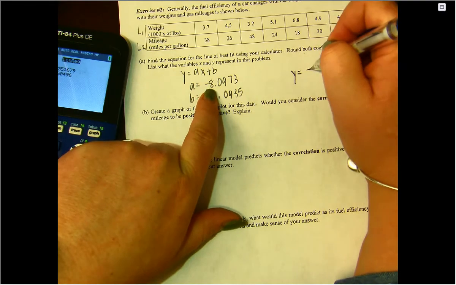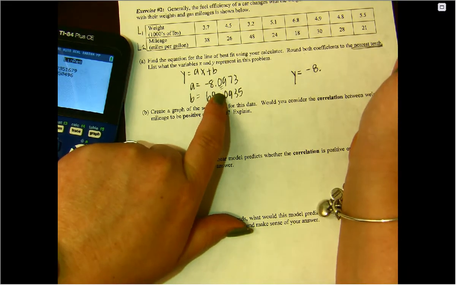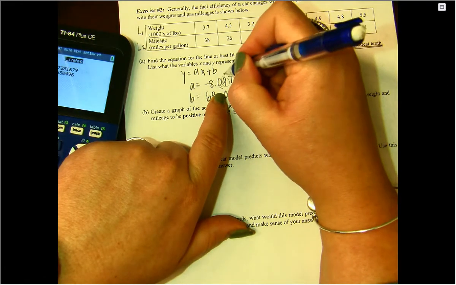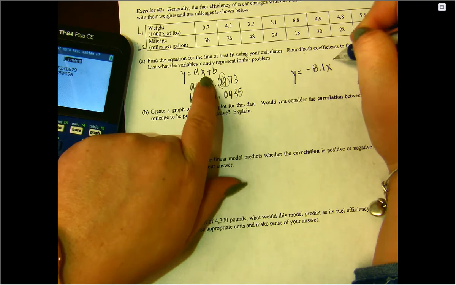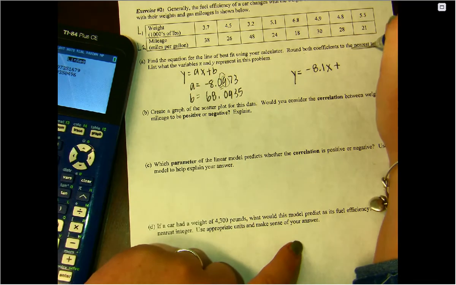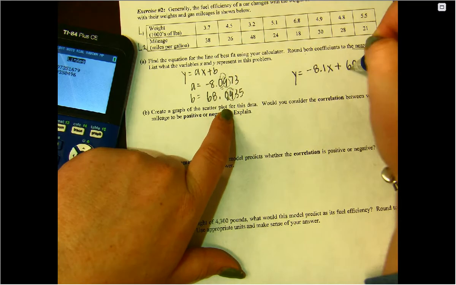a is negative 8 to the nearest tenth. So tenth is the first decimal. This 9 is going to tell me what to do to the 0. 9 will push that up to a 1. X is part of the equation. And nearest tenth for this one is 68. First one, 9 will tell me what to do.